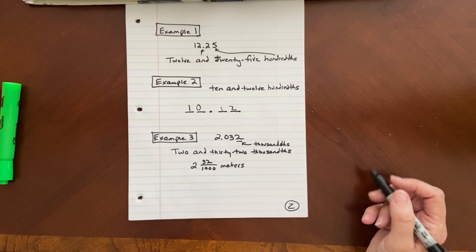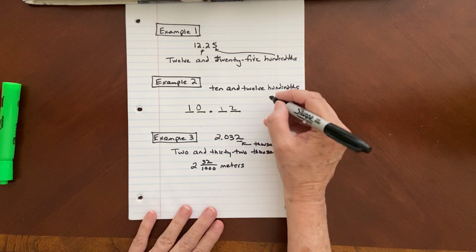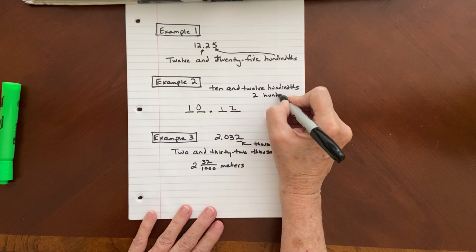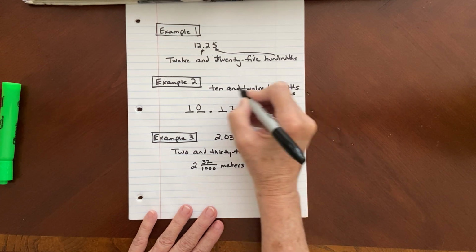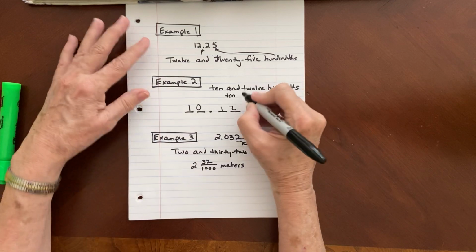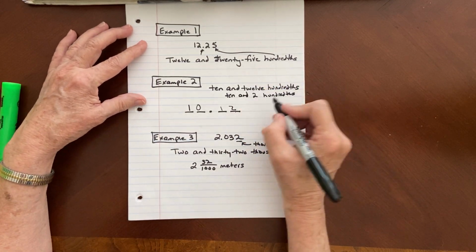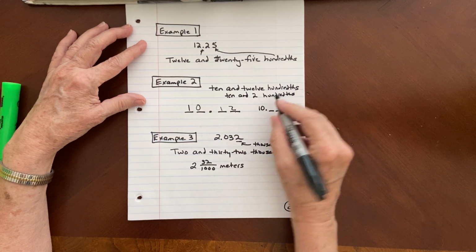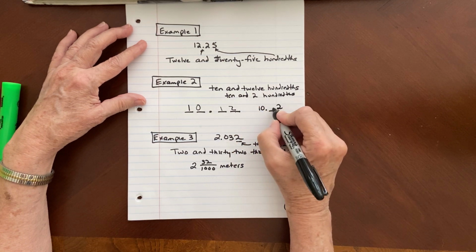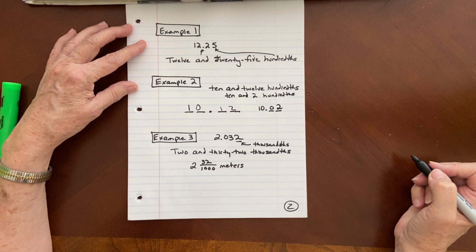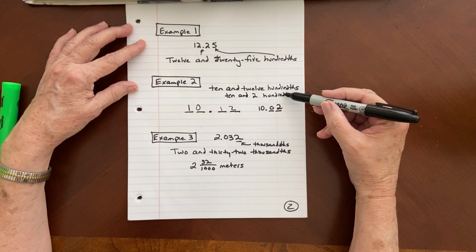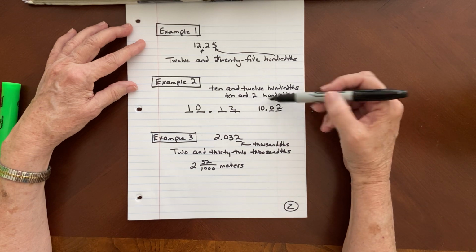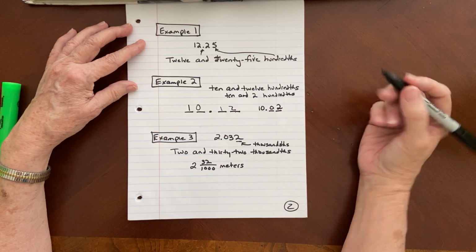What if I had said 10 and 2 hundredths? This one isn't in the book either. So I'm going to say 10 and I know I'm talking about hundredths, but I only have 2 of them. So look at that. So make sure when you say the hundredths place, you know you're going to have 2 numbers after the decimal, because I'm going to have a 2 in that hundredths place.